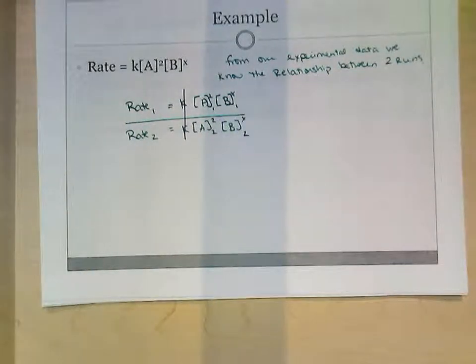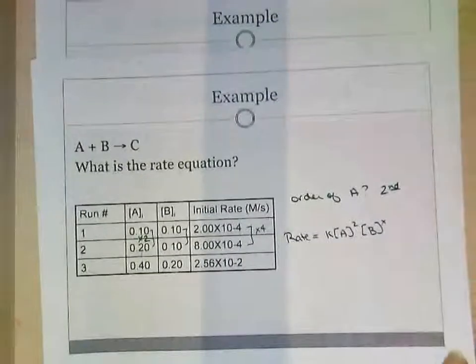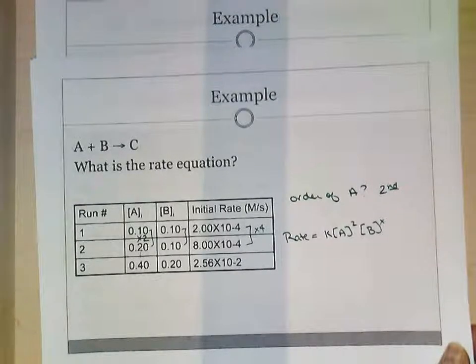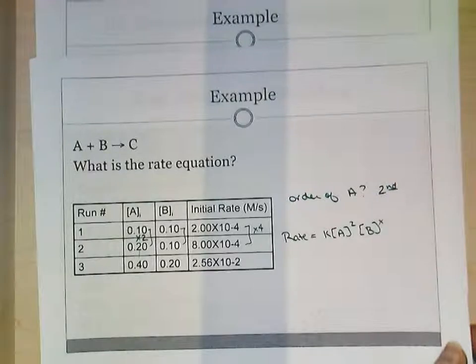So I went ahead and I picked, I guess we can all pick together. We want 2 runs where the concentration of B changes because we're interested in B. So which 2 runs should I pick to compare? 2 and 3 is fine.